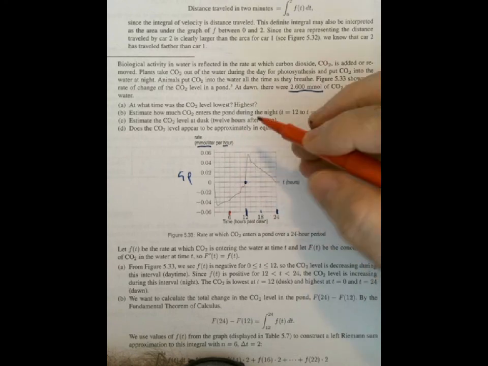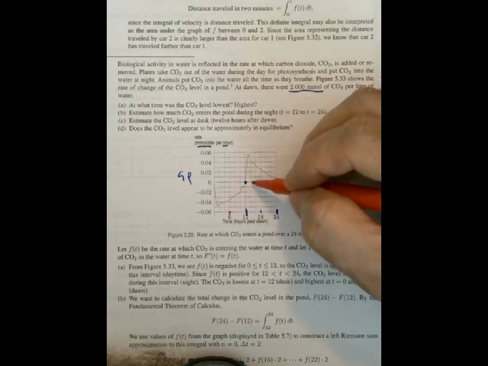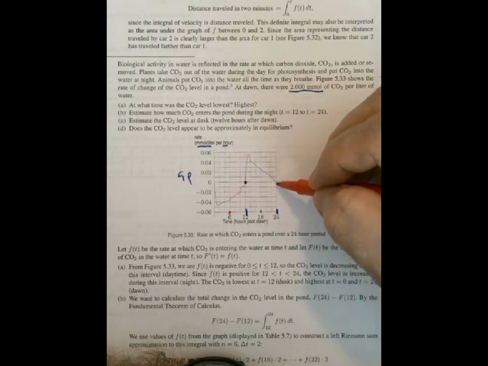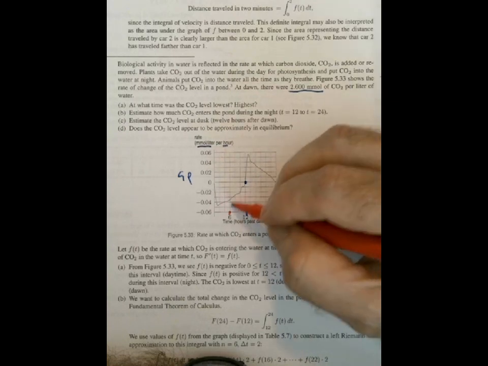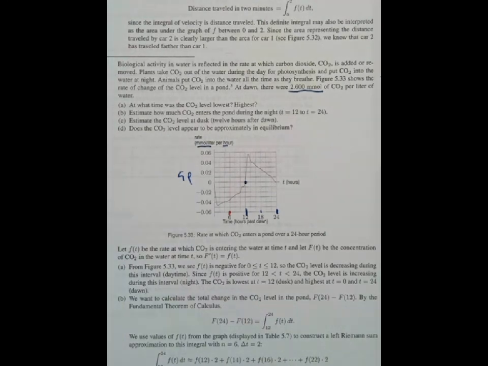Keep in mind that the rate of increase is decreasing, but you can see that the amount of CO2 is still increasing because the area is going up, right? So lowest is down here, highest is up here, because the area is lowest over here and highest up there. Okay, does that make sense?